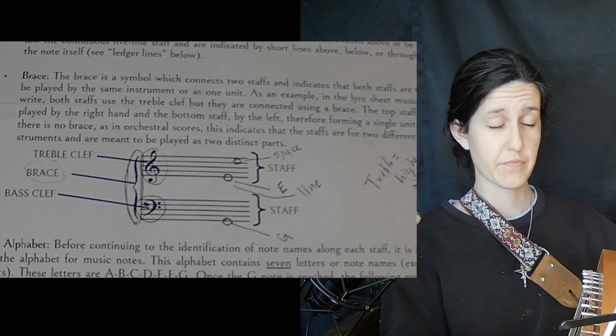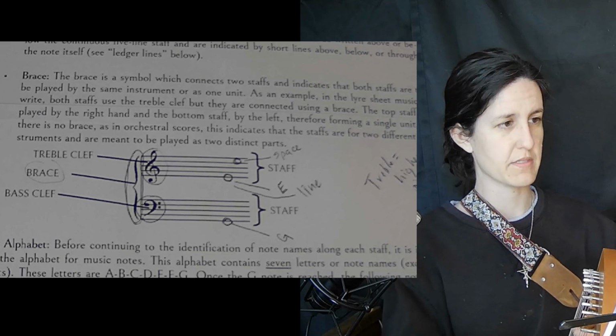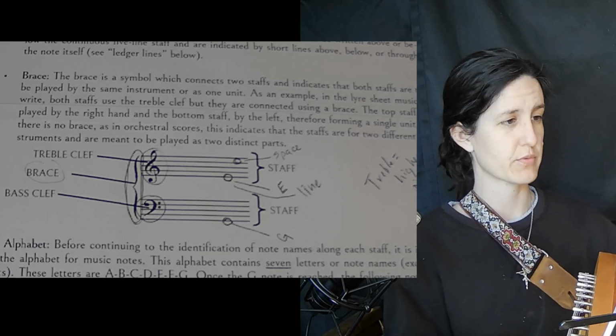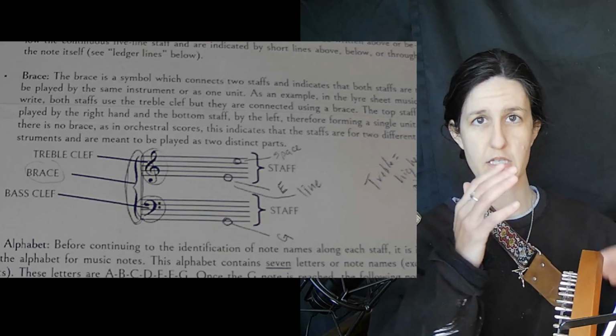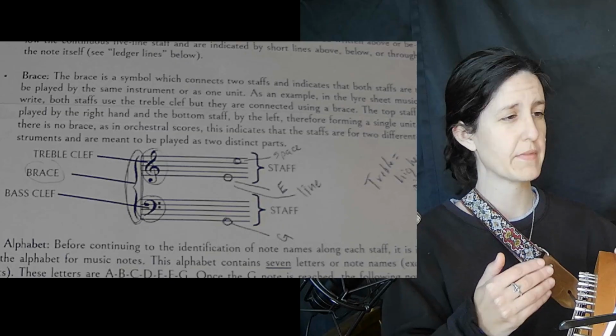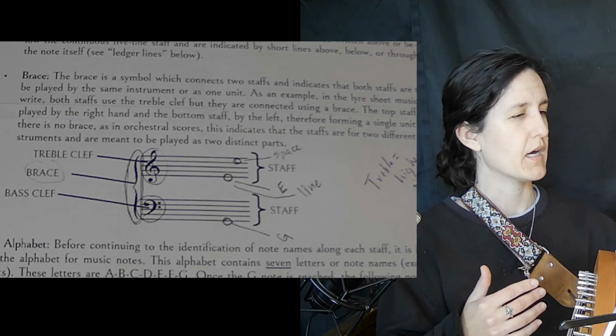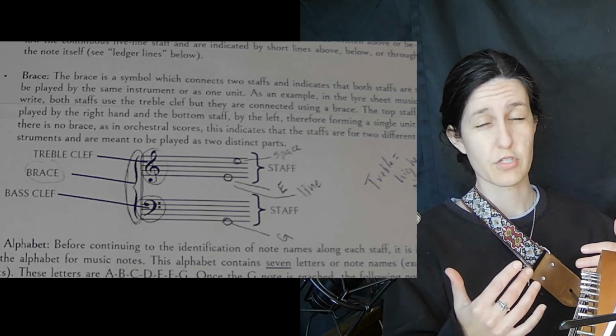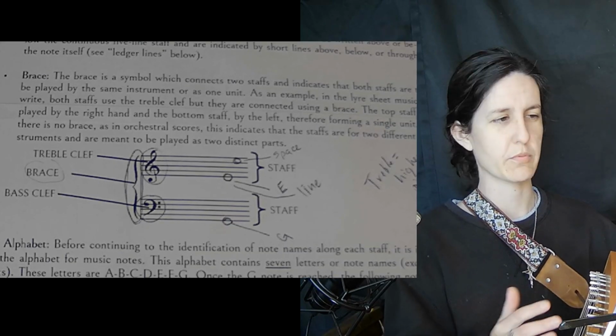So for the lyre, as with other 2-handed instruments, we can have 2 staffs, which is really fun. And the brace tells us, oh, these belong together. These are for the same section in an orchestra or a band, or a symphony, or just one part for one particular player.